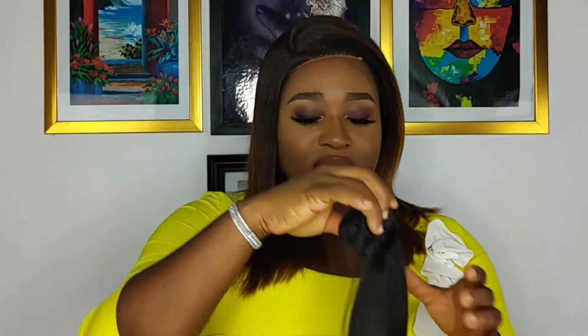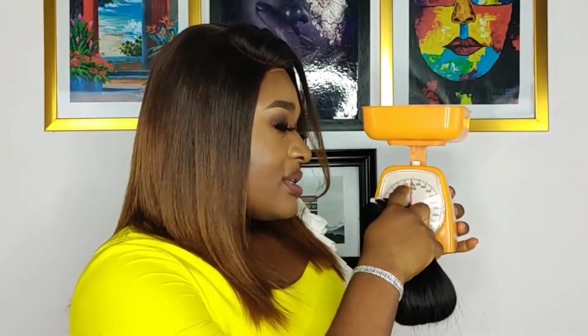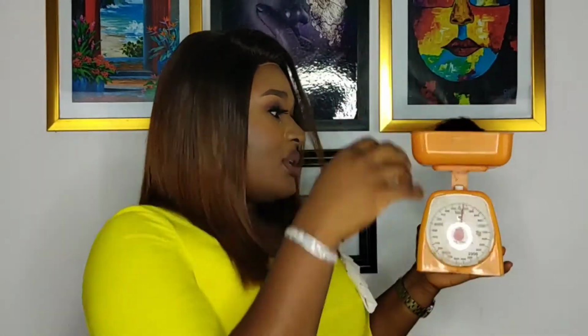But let me just get a scale. But sadly, the scale which I have is a foot scale. I'm going to use the foot scale to just weigh this hair so you guys get to see what one bundle of hair weighs. Yeah, so with this scale, I'm going to show you exactly how to ascertain that your hair is actually 100 grams. So this is one bundle of hair that typically weighs 100 grams. I'm just going to put it on this scale. You can see right now it's at 0. Let's put the hair in here.